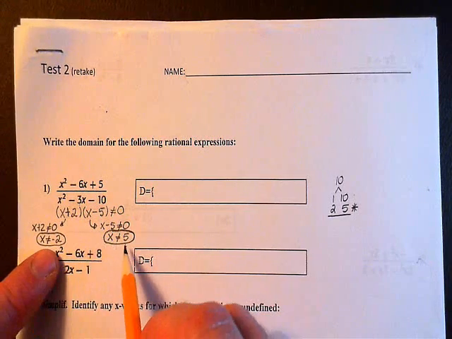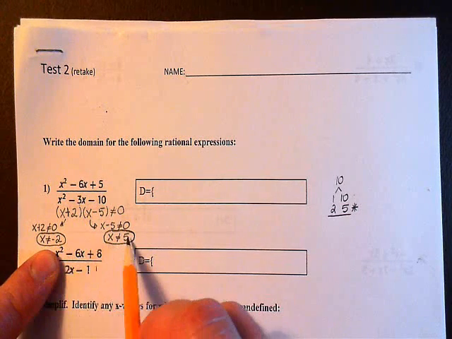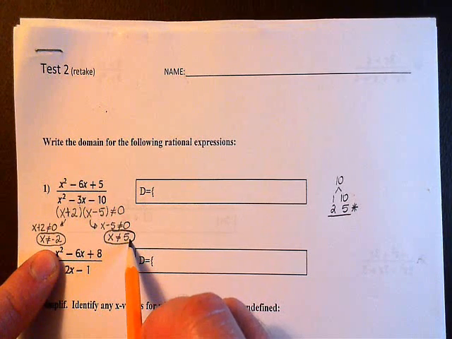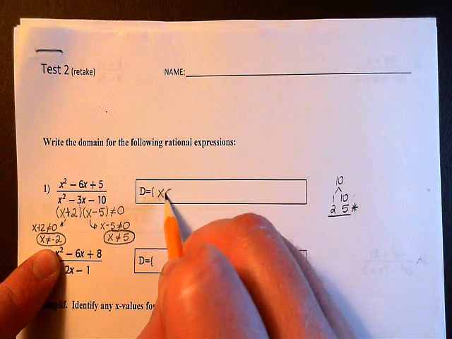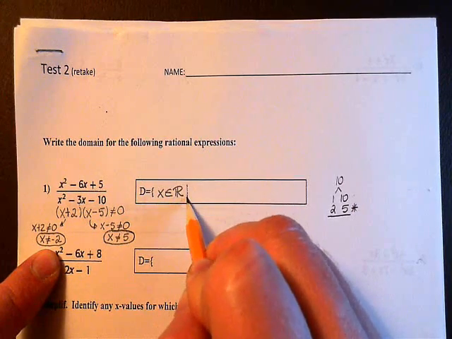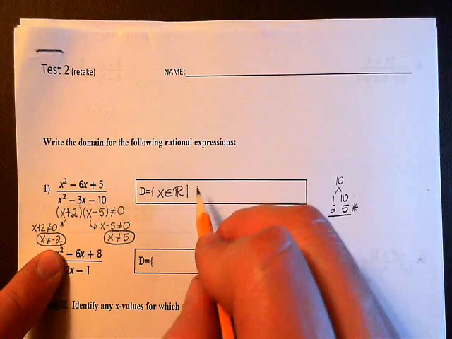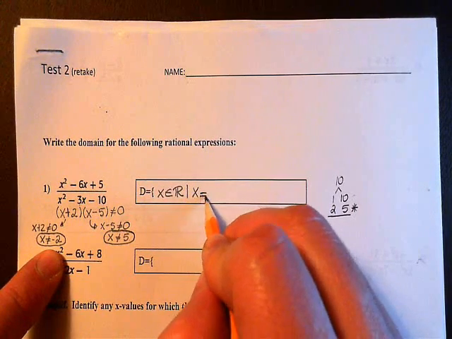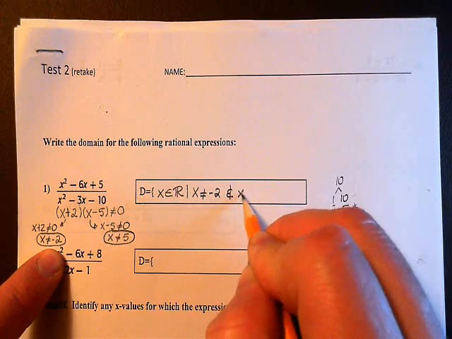So this tells me that the denominator cannot equal negative 2 nor 5. I'm going to write my answer as x belongs to all real numbers, with the exception that x cannot equal negative 2 and x cannot equal 5.